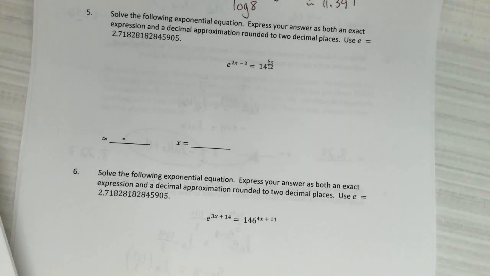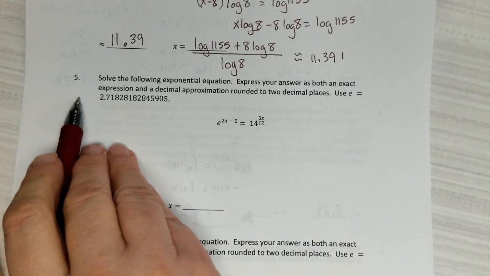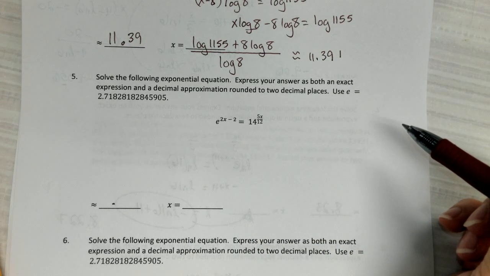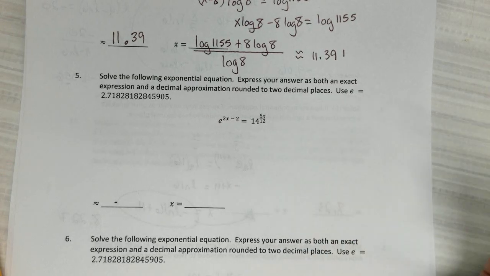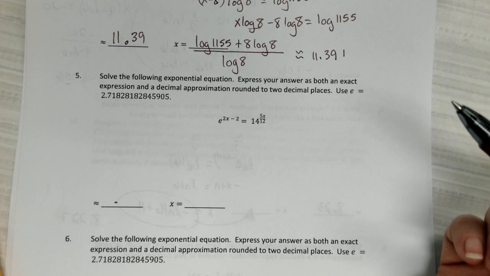2. We're going to start with number 5. And it does like to tell you you can use e to this approximation. I always just use e in the calculator. But we don't even need that because we are going to rewrite this. So if I have e, what do I use to simplify it?